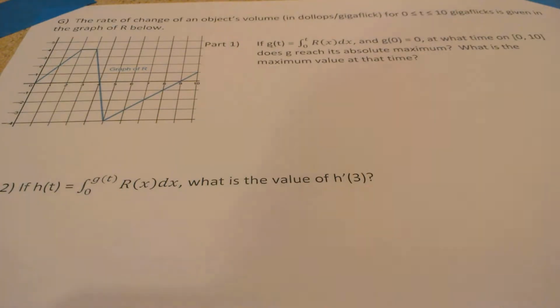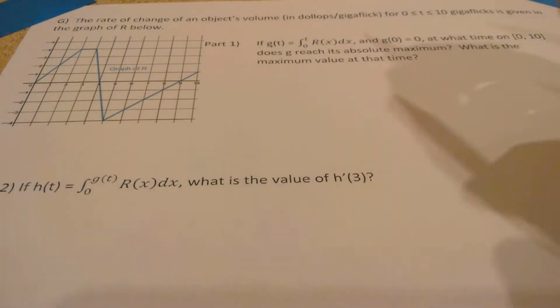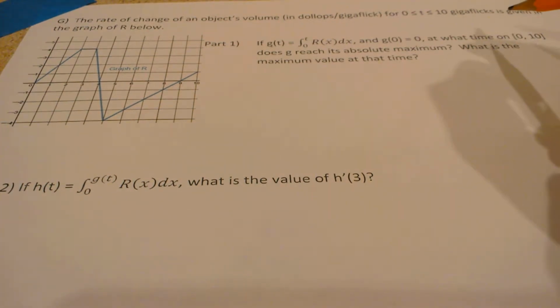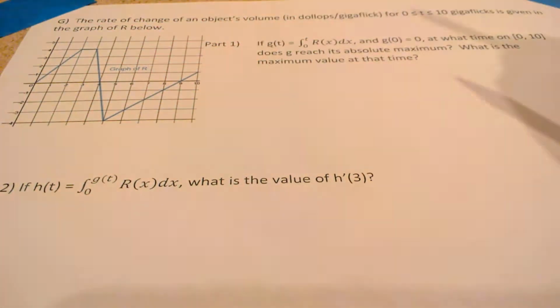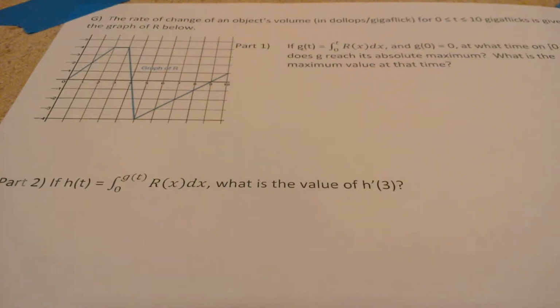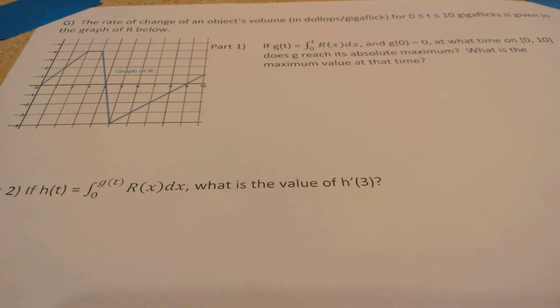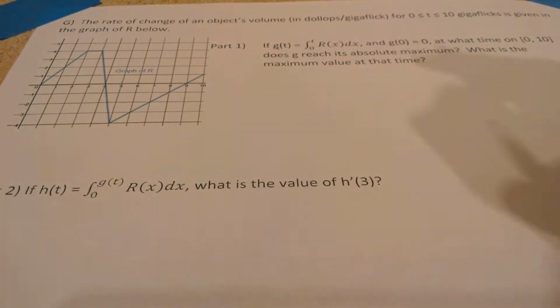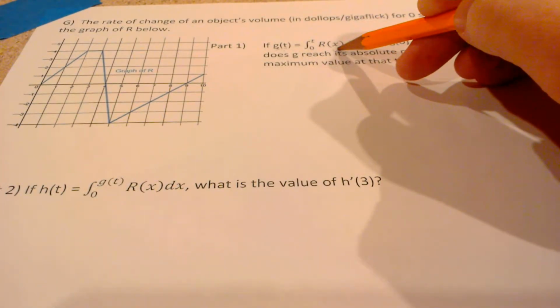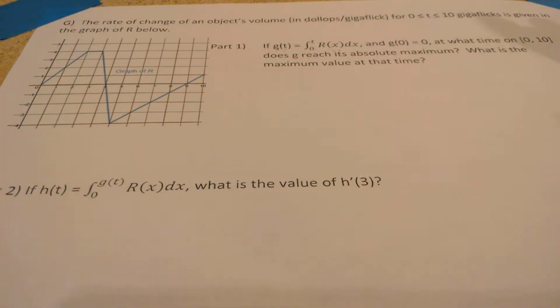Yeah, you got the day off. Anyway, in this case, we have to figure out at what time from 0 to 10 does G reach its max. And this is something you can do with a little bit of common sense, I guess. Since G is defined as the area under the R curve, you are trying to figure out at what point on this interval you have accumulated the most area under the R curve.